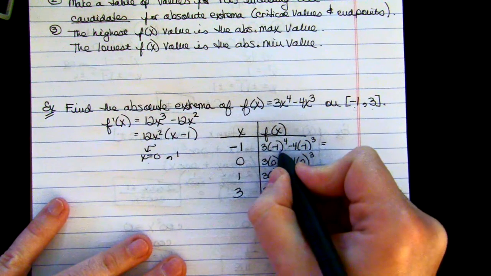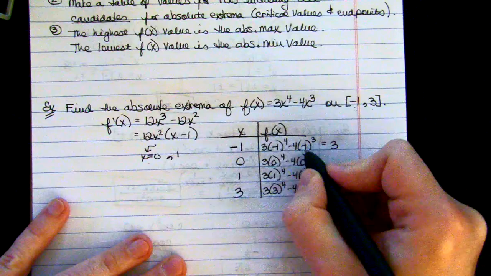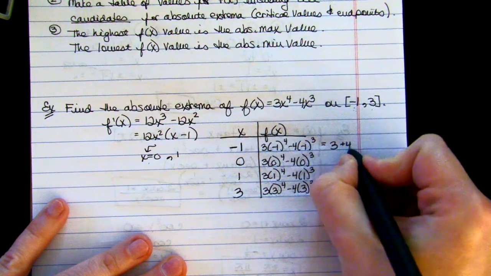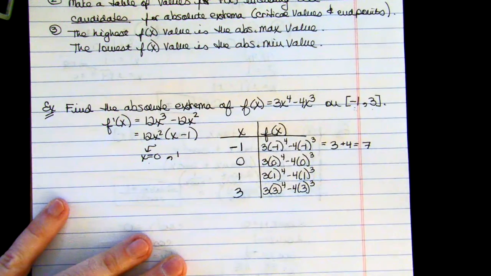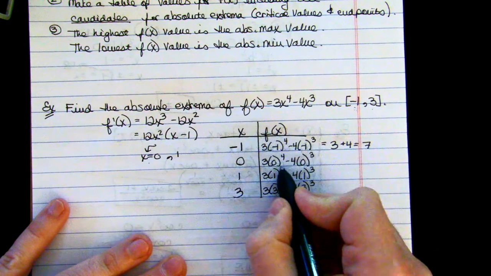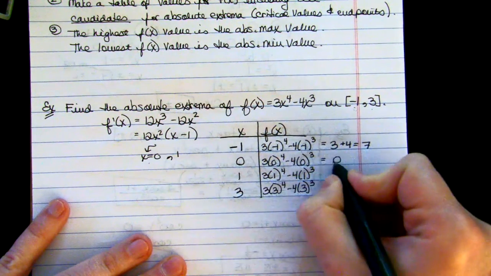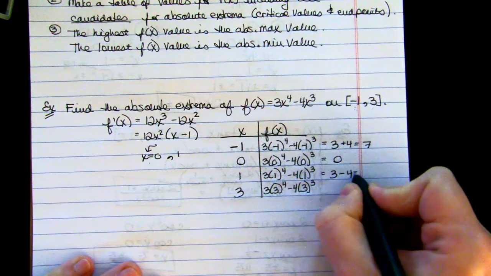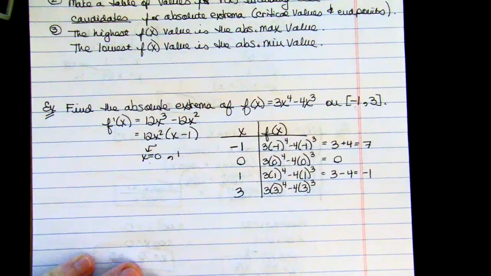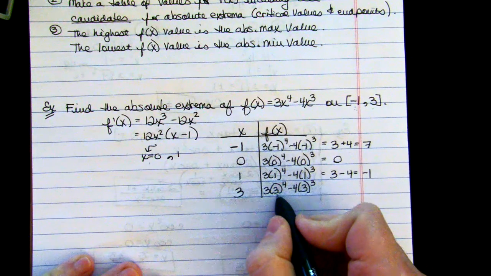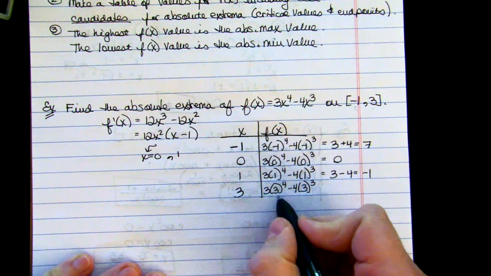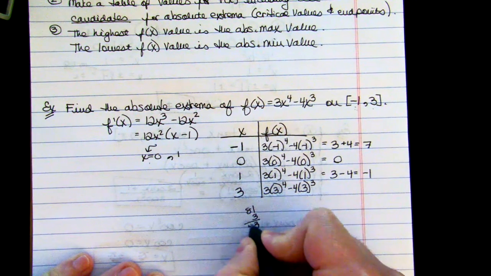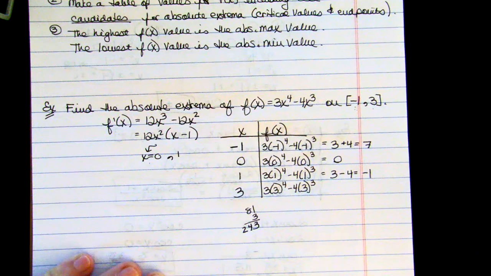This gives me -1 to the 4th is 1 times 3 is 3. -1 to the 3rd is -1 times -4 gives me +4, so I'm going to get a 7 over there. This one's easy. 0 minus 0, that's 0. This one is 3 minus 4, that's -1. And this one, let's see, 3 to the 4th is 81. 81 times 3 is 243.